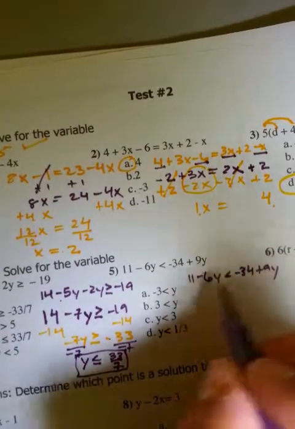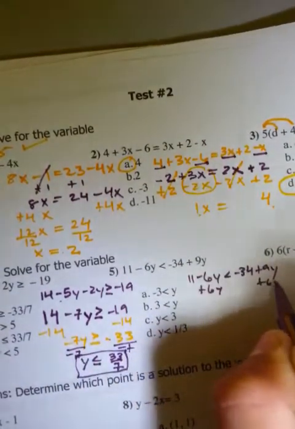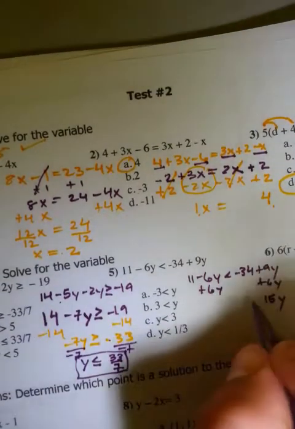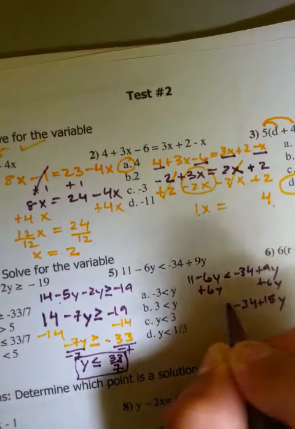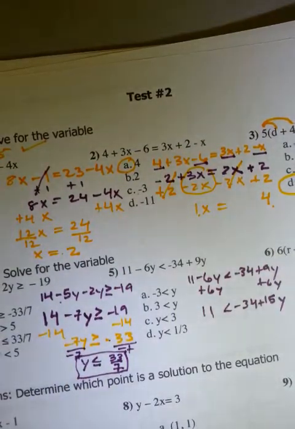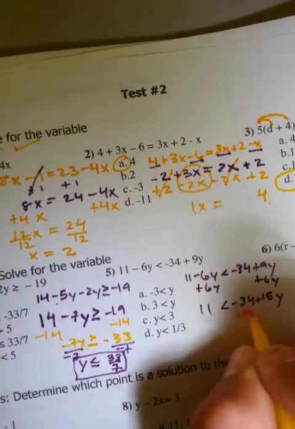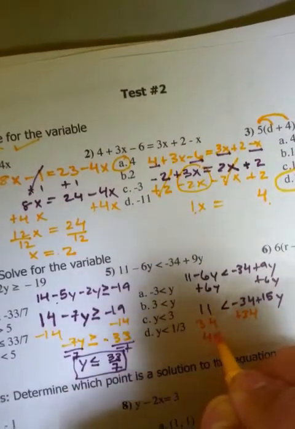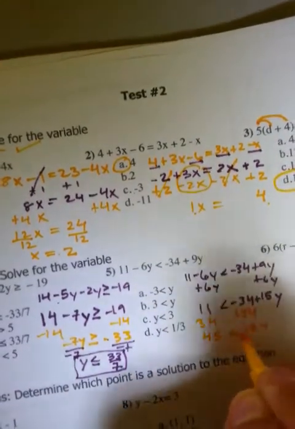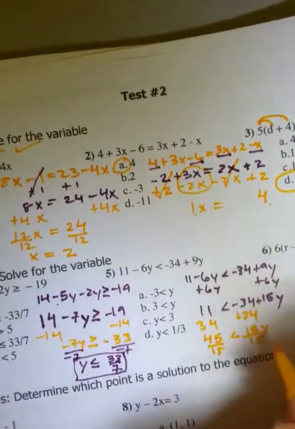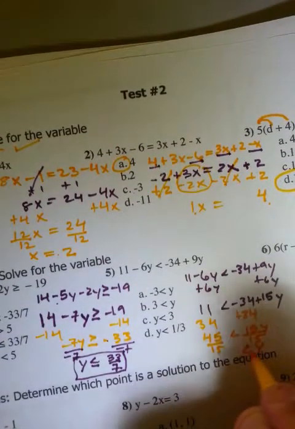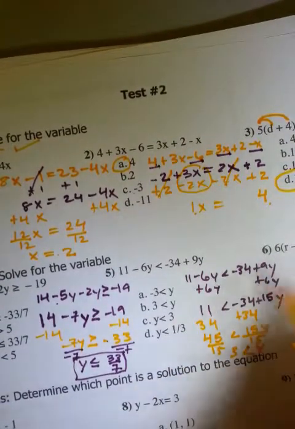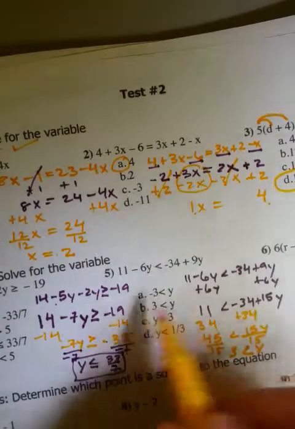So variables on one side, I can go ahead and add 6y, so I get 15y on the right side. I bring down my negative 34. Now I can go ahead and add 34 on my right side and on my left side. So I get 45 is less than 15y. I divide both sides by 15. So y is greater than 3 because 45 divided by 15 is 3. So therefore, y greater than 3 would be letter B.